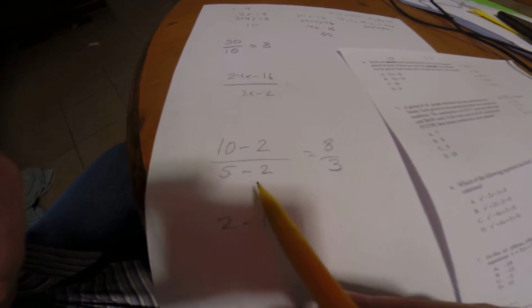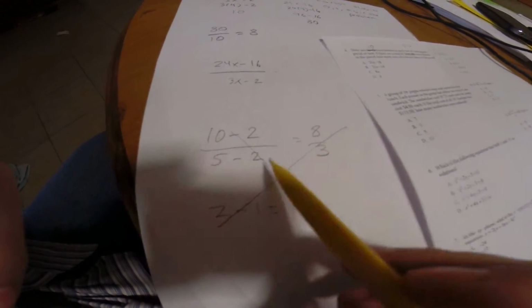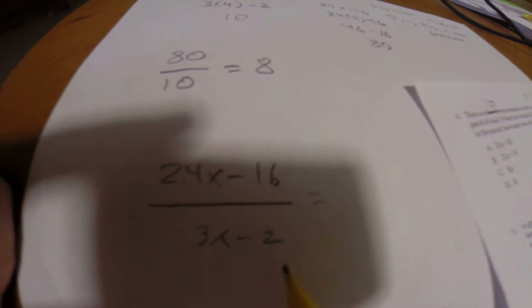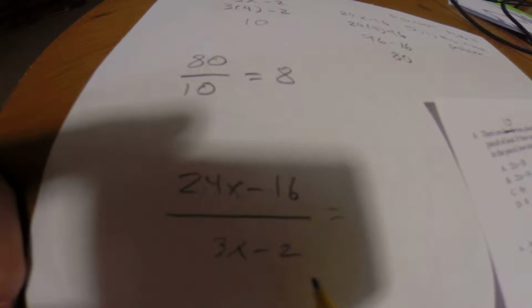So you can't just go through, whenever you see subtraction, and divide straight across like we can with this multiplication problem. So keep that in mind. This method does not work. You can't do it, okay? What I can do is convert this into a multiplication problem, and then I can cancel things out.